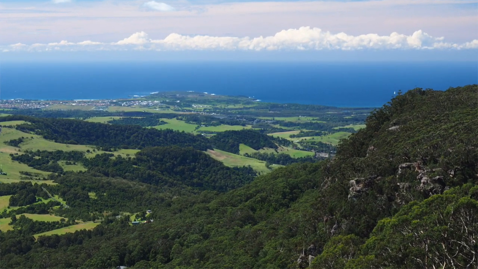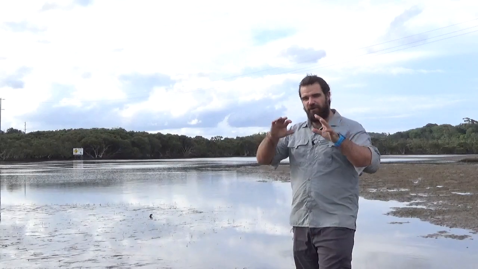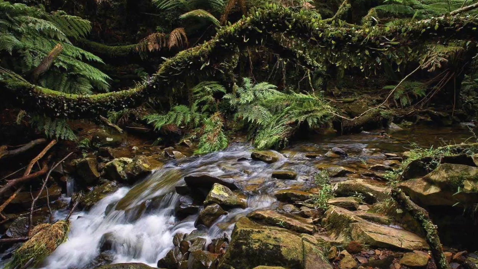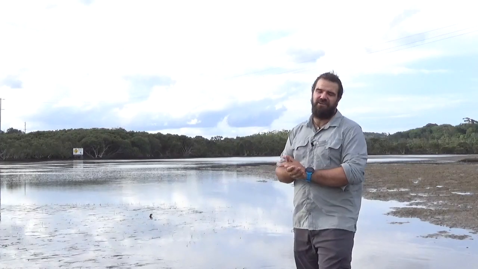Fluvial is a term that means fresh water. That's where we find our creeks and our streams that are driven by rainfall events, which just flow down through the rainforest and through farmland till they meet in this area here.